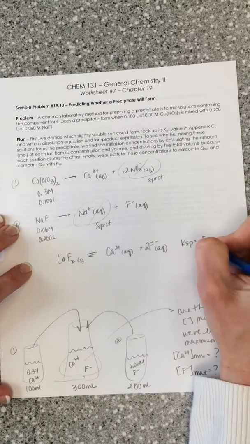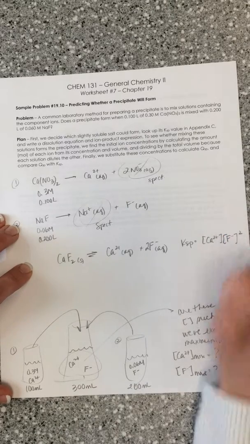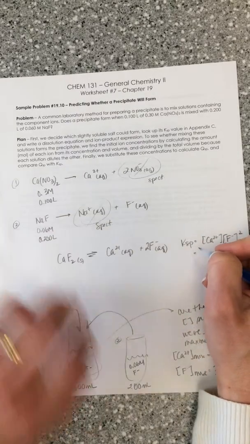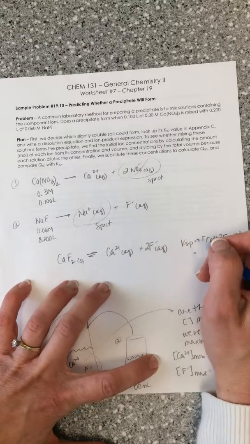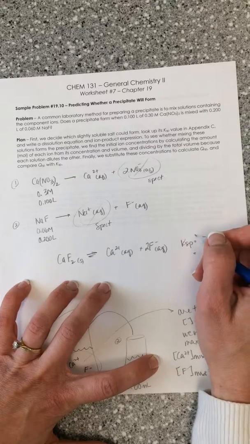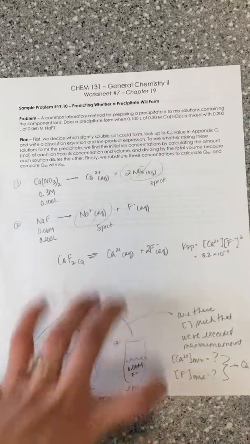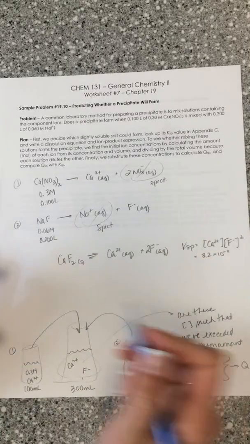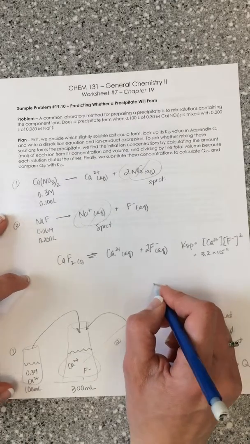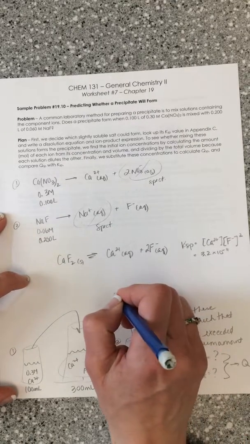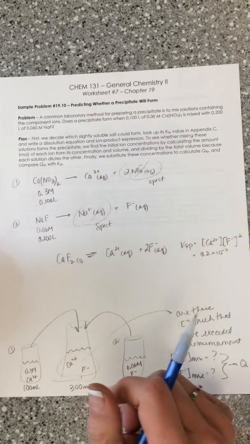So KSP is again equal to calcium concentration times the fluoride concentration squared. And we can look up what that value is from our appendix. From our appendix C, we can look up the KSP value, and that's going to be 3.2 times 10 to the minus 11th. Now, if we treated this with an ice table and we got an X and a 2X for this, we could solve for what the calcium concentration could be and then twice that for the fluoride. But that's not necessarily what we have here.